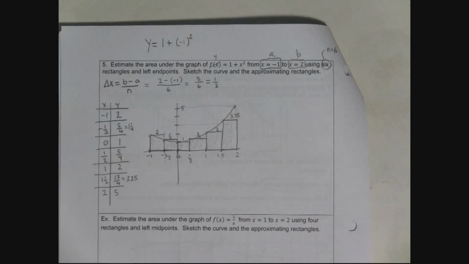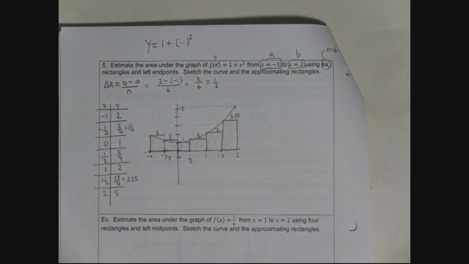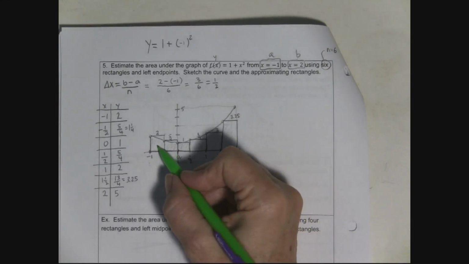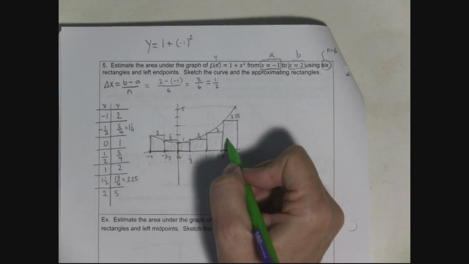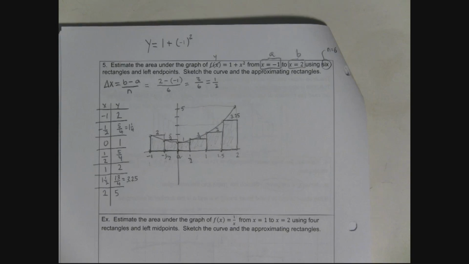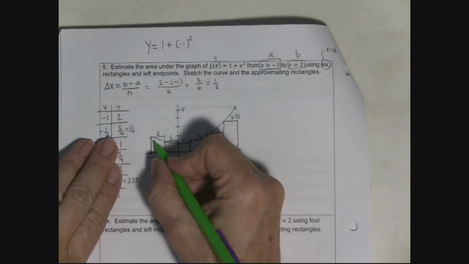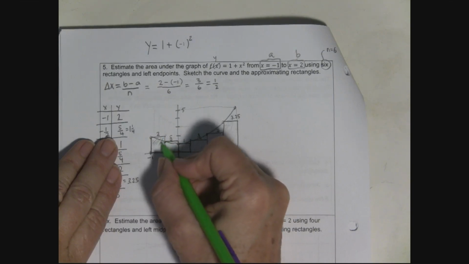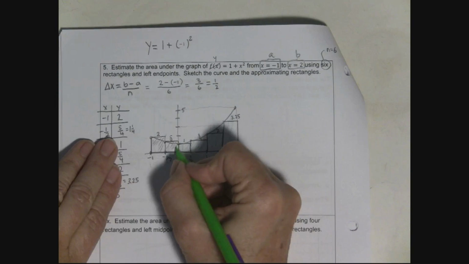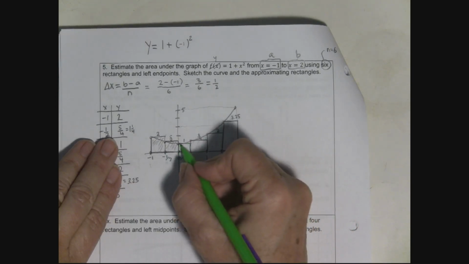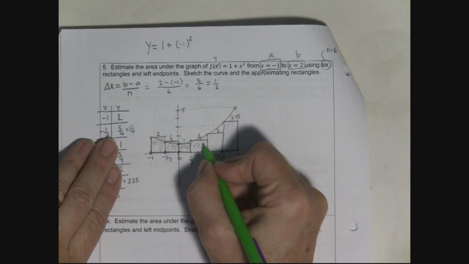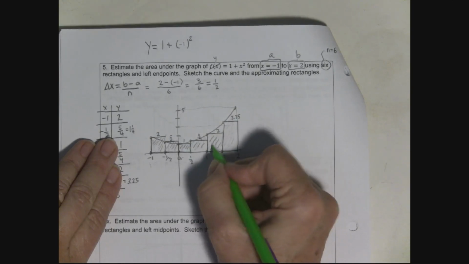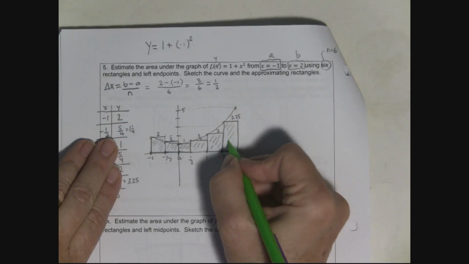Okay. So they asked me to estimate the area under the graph using 6 rectangles. So you notice I got 6 rectangles here: 1, 2, 3, 4, 5, 6. And I use left endpoints for all of them. I've sketched the curve. I've got the approximating rectangles all sketched, right? This rectangle is just a little bit too big, this one a little bit too small, a little bit too small on this one, a little bit too small on this one, but there's my rectangle, and here's my rectangle there.